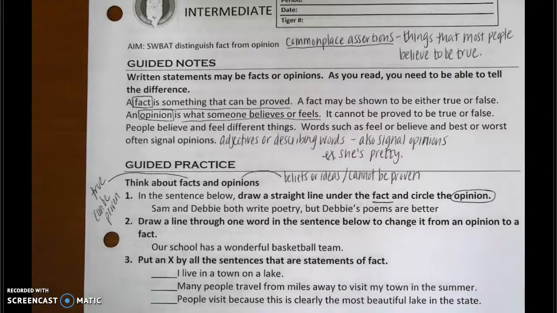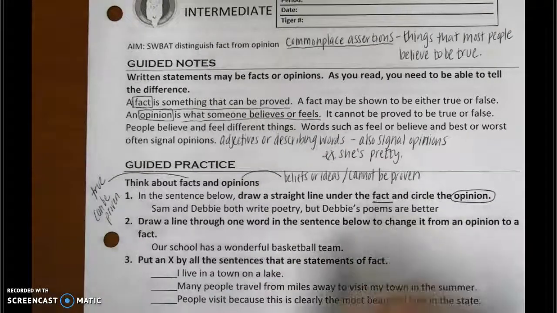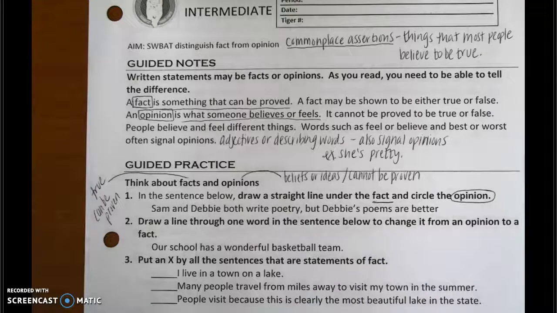Sam and Debbie both write poetry, but Debbie's poems are better. So which of those can be proven? Something that it's true because I can actually see it or prove it in some way. And which of those is just the way somebody feels or thinks about something?